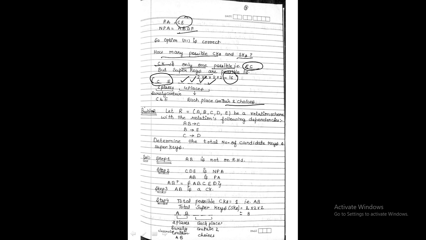Now next question. In the next question we are given a relation R(A, B, C, D, E) and functional dependencies: AB implies C, B implies E, C implies D. We have to determine the total number of candidate keys and super keys. First of all, see on the right side which attributes are not given. Here you can see A, B. These are 2 attributes which are not given on the right side.